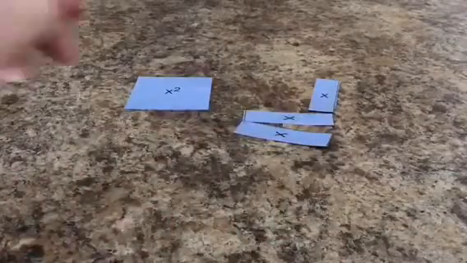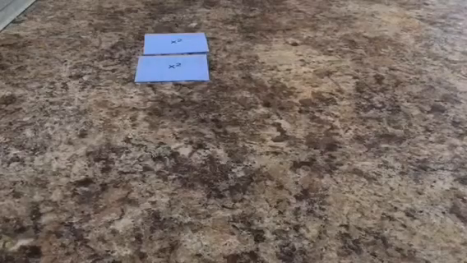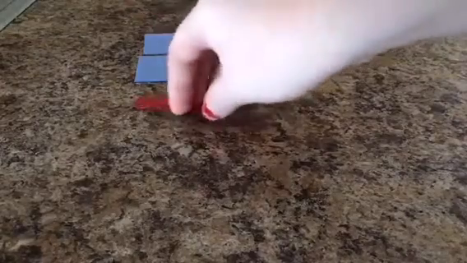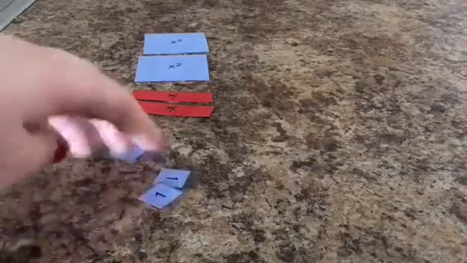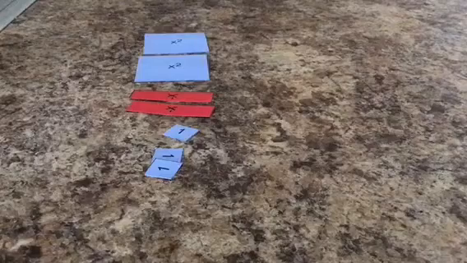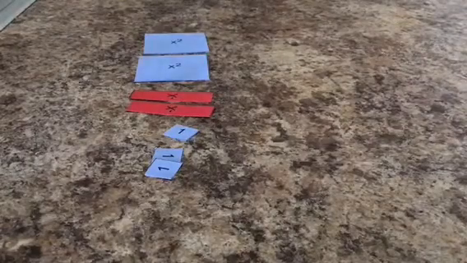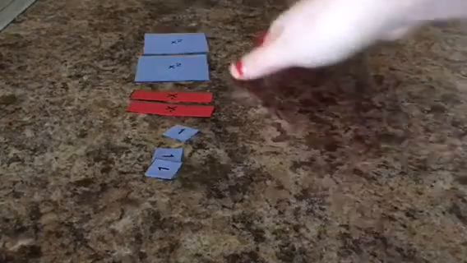The next one is 2x squared minus 2x plus 3. Minus 3x squared. If we're going to be subtracting that 3x squared, it's going to be negative 3x squared.